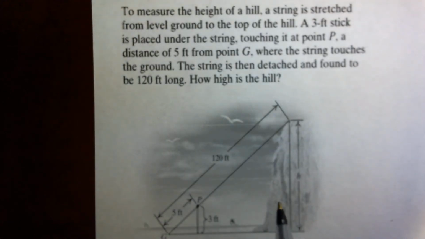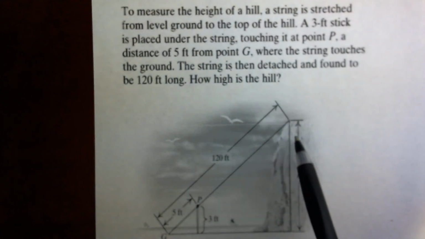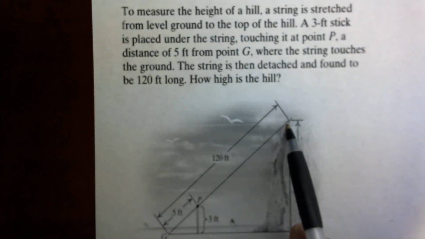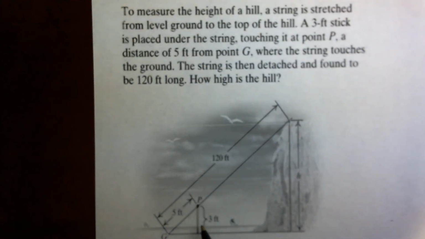So in this example, to measure the height of a hill, a string is attached. The string is stretched from level ground to the top of the hill. So level from G to the top of the hill. A 3-foot stick is placed under the string, touching it at point P, a distance of 5 feet from point G. So we know this distance here, and we know the height of the stick. And then the string is then detached and found to be 120 feet long. So we know this is 120 feet. How high is the hill?